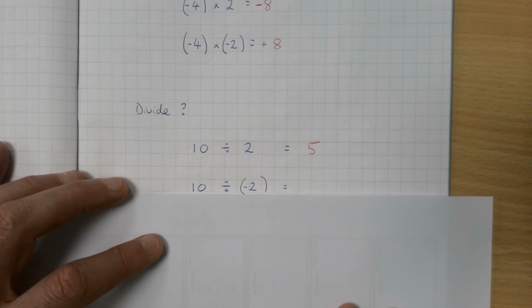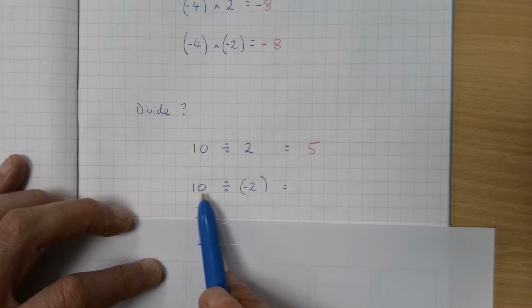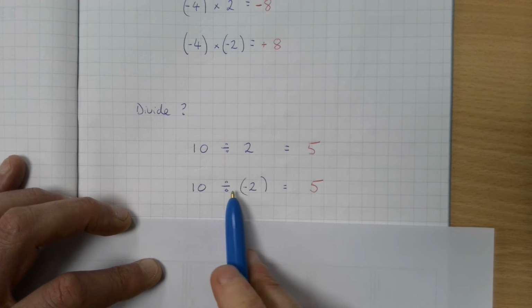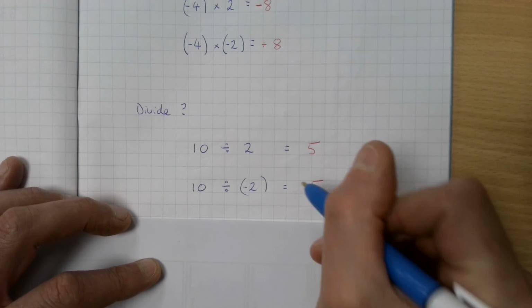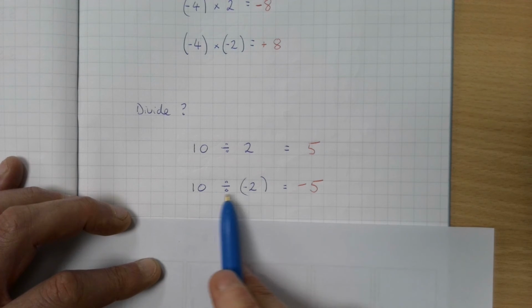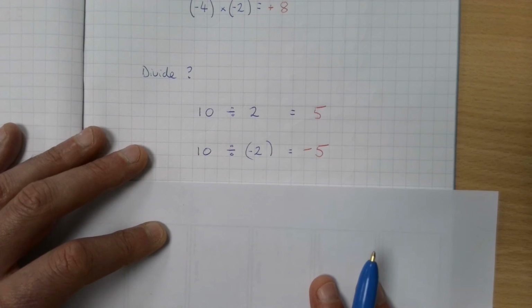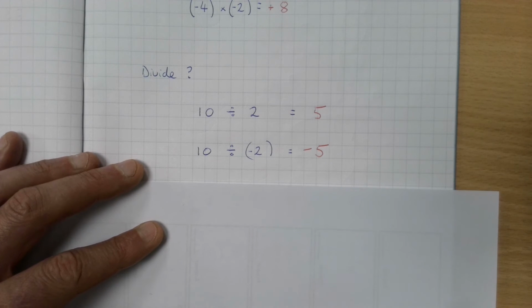Right, okay, so let's change something. So what about this? So it's exactly the same. I just do 10 divided by 2. So that's 5. But it's not 10 divided by 2, is it? It's 10 divided by negative 2. So the answer is negative 5. So you just think, just do the 10 divided by 2 and then just think, what's the sign?